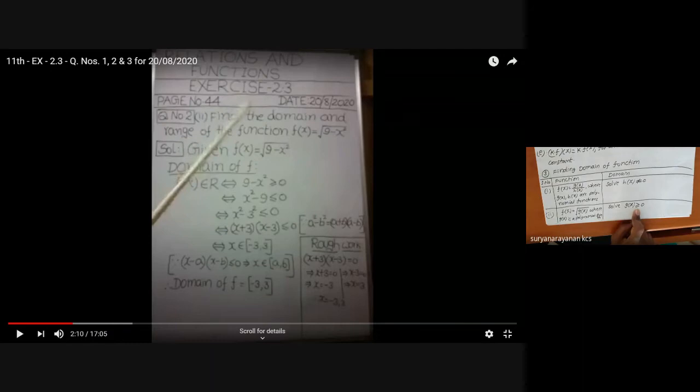Yes or no? Yes, okay. So we use this concept to find the domain of this function.